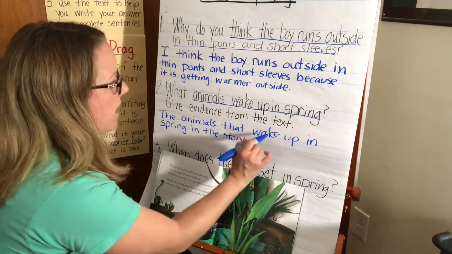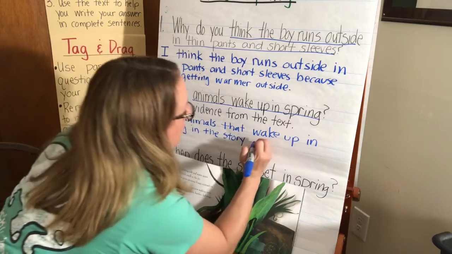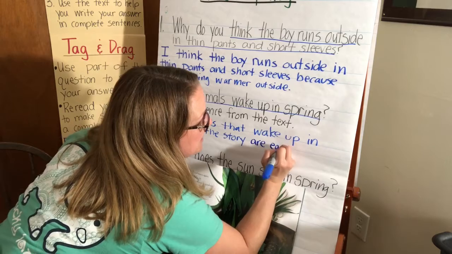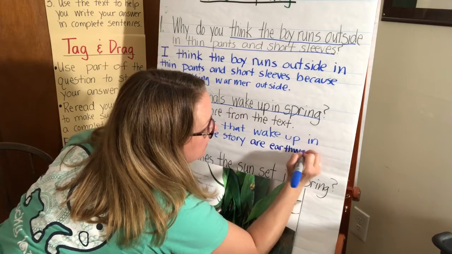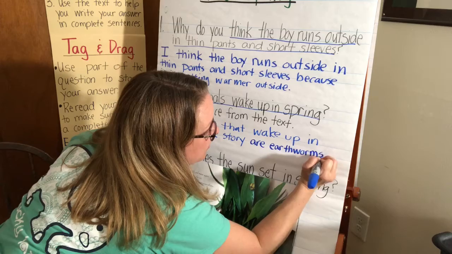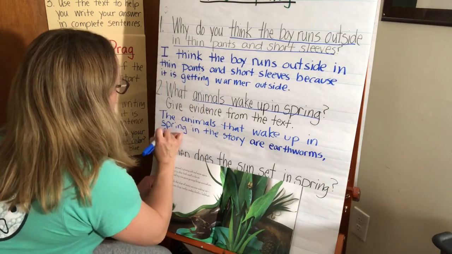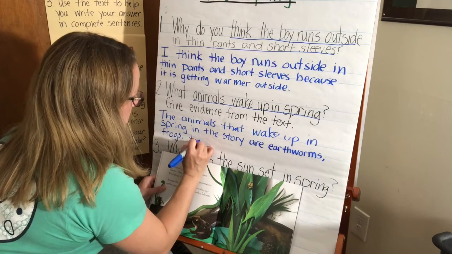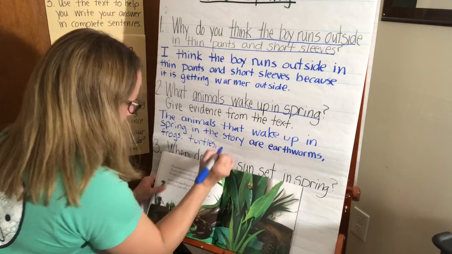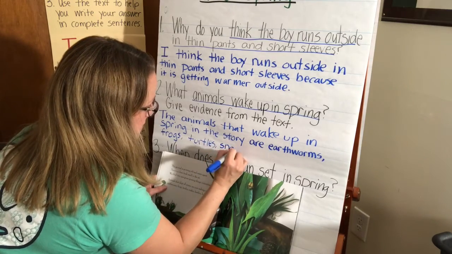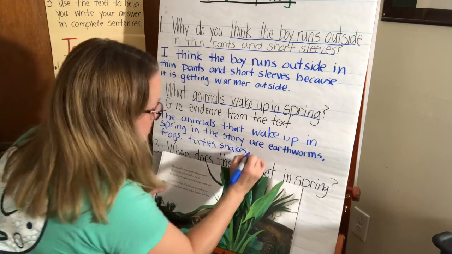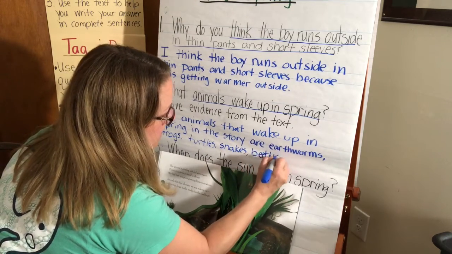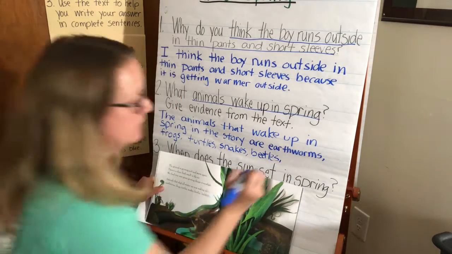The animals that wake up in spring in the story are earthworms. So I'm just going to make a list here and put a comma after each animal. Earthworms, frogs, turtles, snakes, beetles, and I'm looking right back at the book to help me with my spelling, and ladybugs.